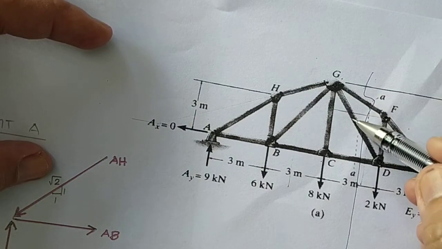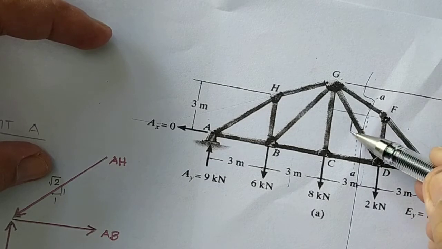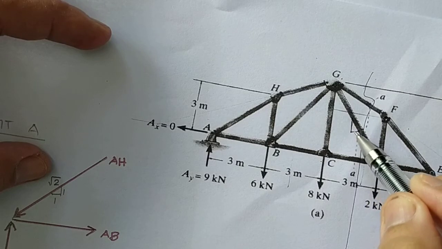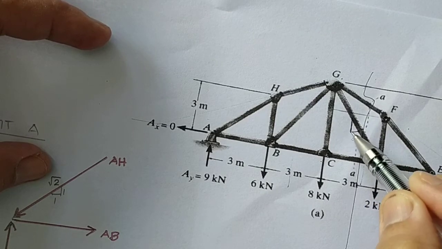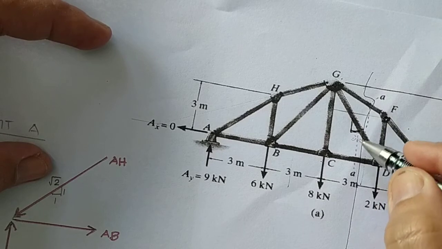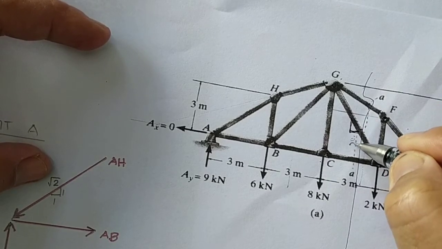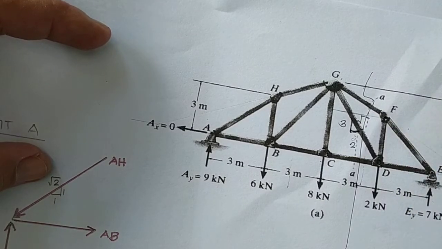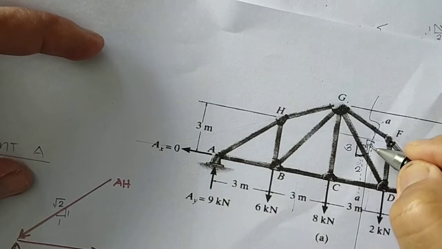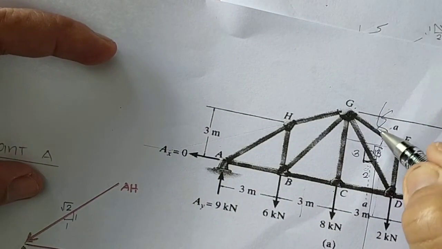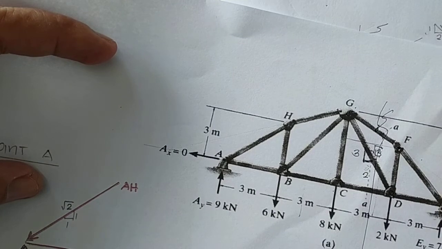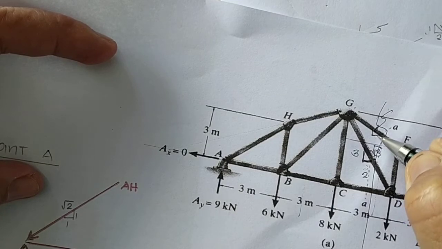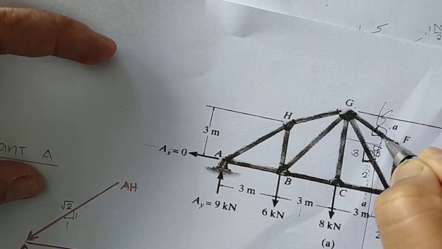So the vertical slope will be 4.5 meters by 3 and 3. So this should also be 2:3 to square root of 13. And for member GF, the vertical slope is 1.5 and 3.